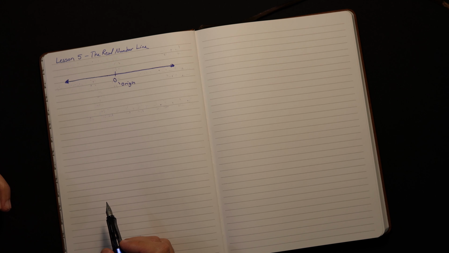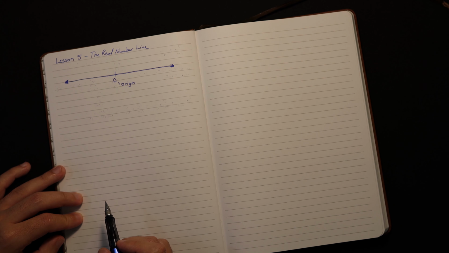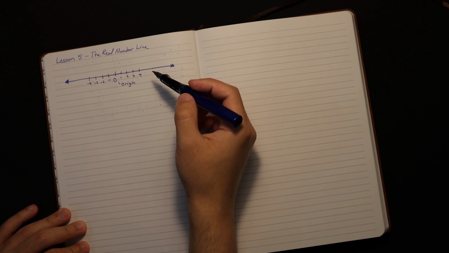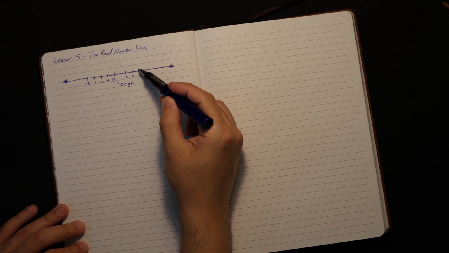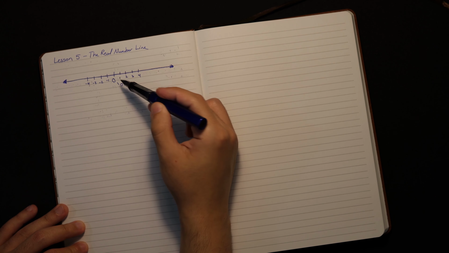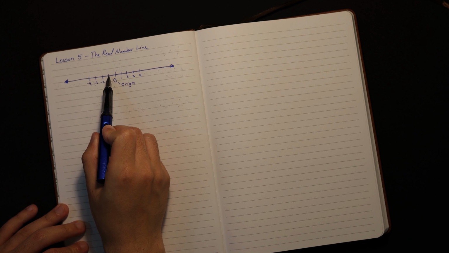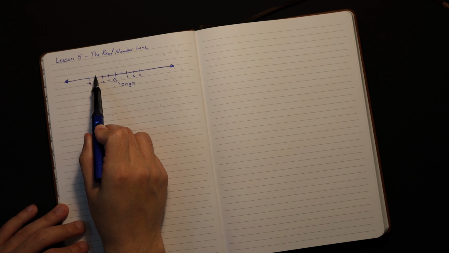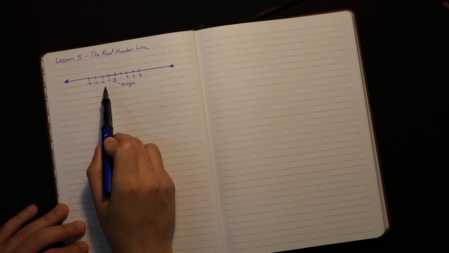Every point to the right of the origin represents a positive real number, and every point on the left represents a negative real number. So the number 4 is represented by a point precisely 4 units to the right of the origin, and the number -4 is precisely 4 units to the left of the origin. We call the location of each point its coordinate.